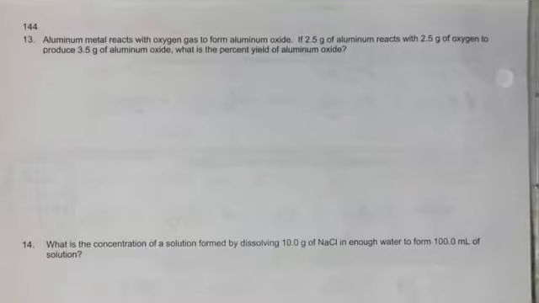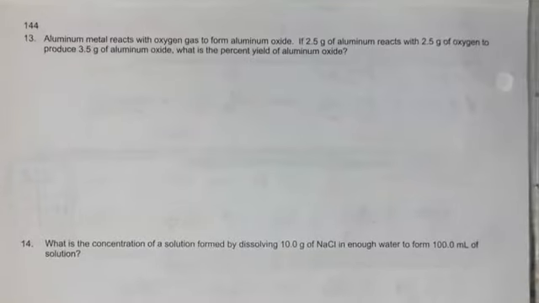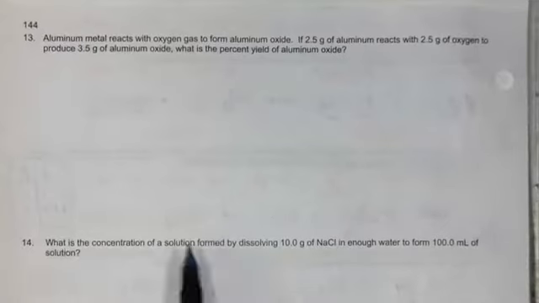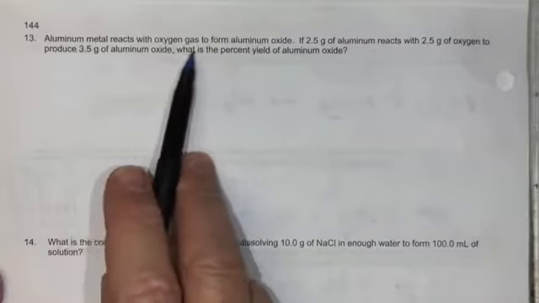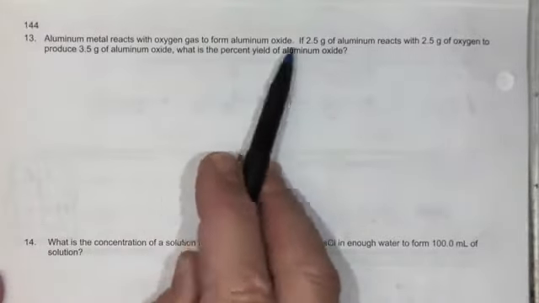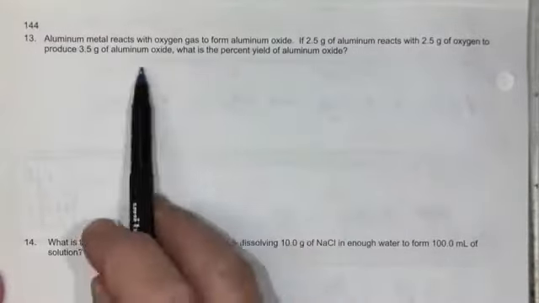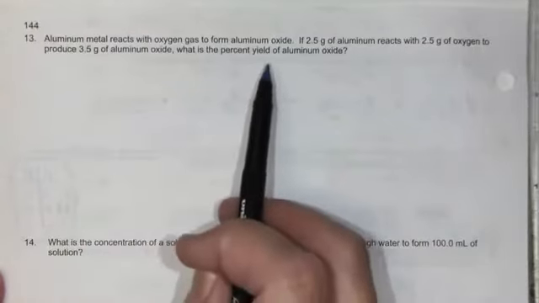This is a continuation of the Chapter 3 problem session, where we are working on problems related to stoichiometry. Question number 13 on page 144. Aluminum metal reacts with oxygen gas to form aluminum oxide. We're given the amount of aluminum, the amount of oxygen, and how much aluminum oxide. What is the percent yield?